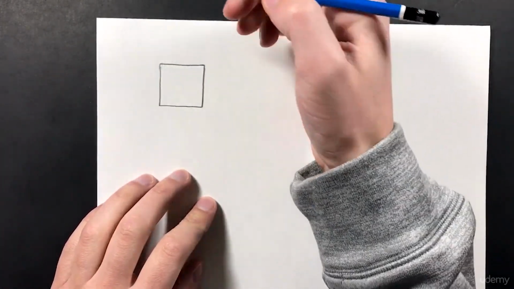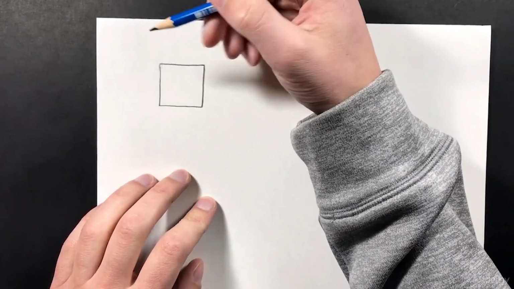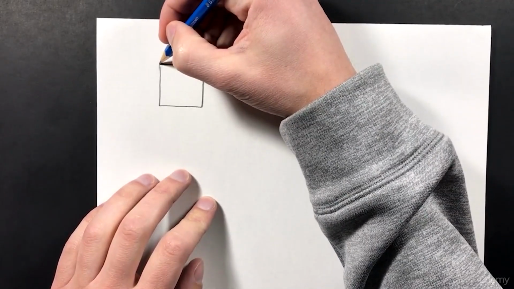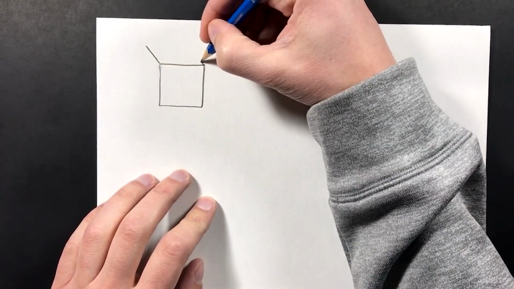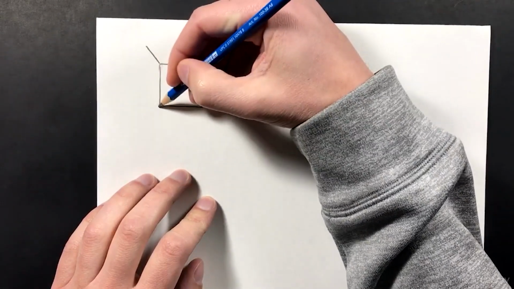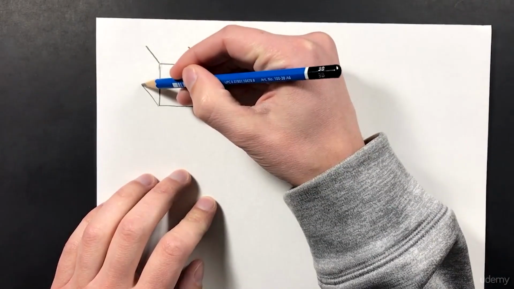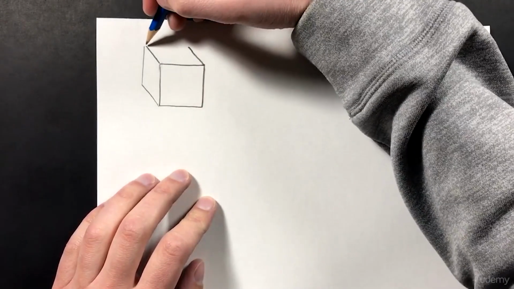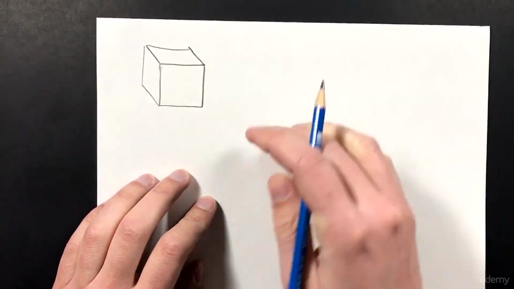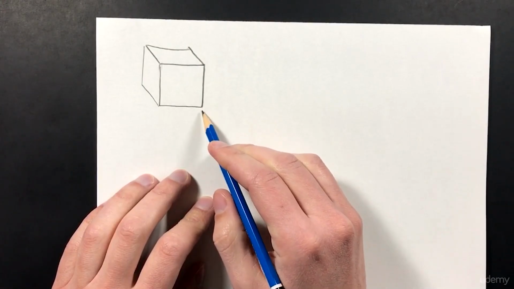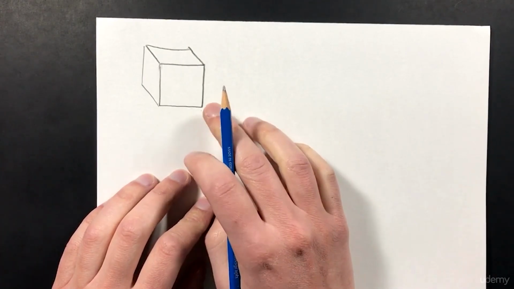But we can add a third dimension to that, or at least the illusion of a third dimension, by turning it into a cube. To do that, all we have to do is draw lines coming off of each corner, like so. And then we just need to connect each one of those lines. And now we have a simple isometric cube. So we just added form to that.